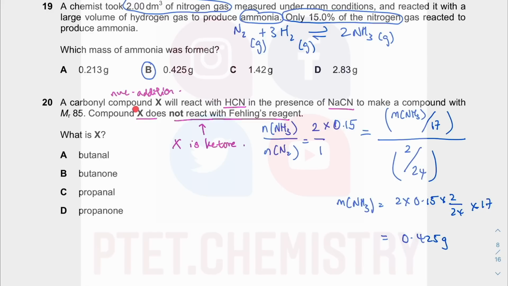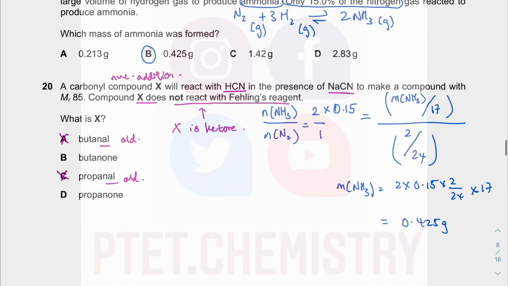So it's only aldehydes and ketones that have the carbonyl that can undergo this nucleophilic addition reaction. If it does not react with Fehling's, it must be a ketone. Alright, so butanal and propanal are aldehydes, and that means we can cross A and C out. And the next important information is the final compound has an Mr of 85.